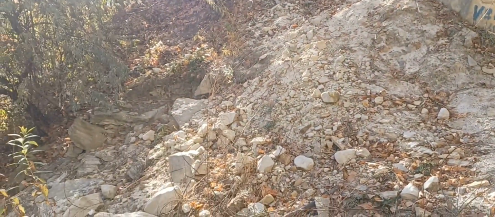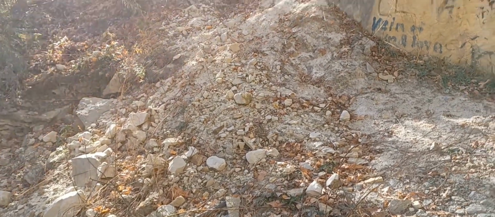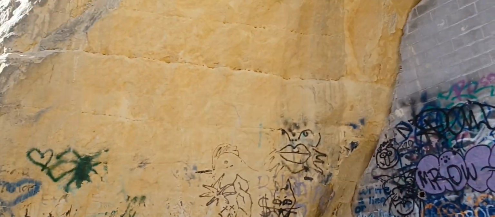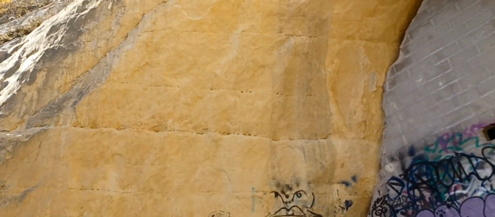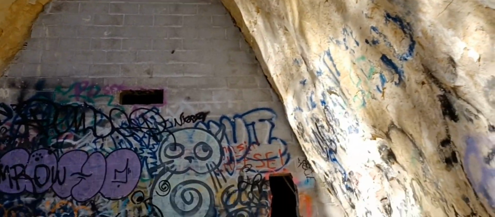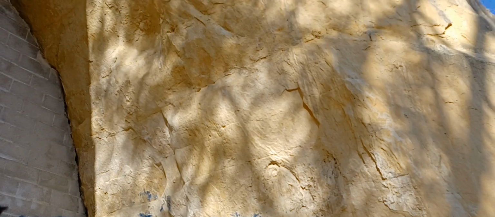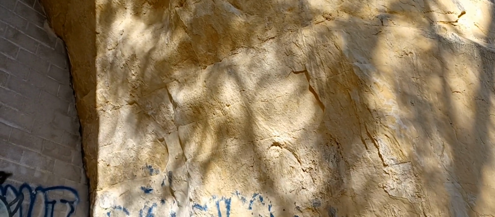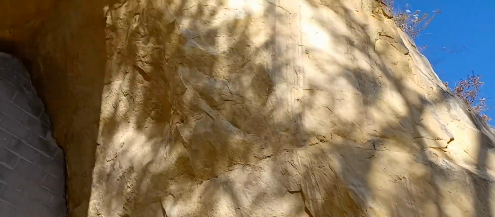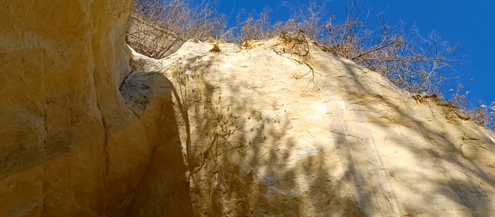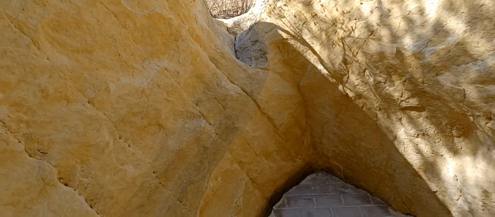this is all collapsed building material from this wall. You see it was a structure. Here's your joints. And there's your joints. Arrow straight, these are mortar joints. And the bricks here, all the way up.